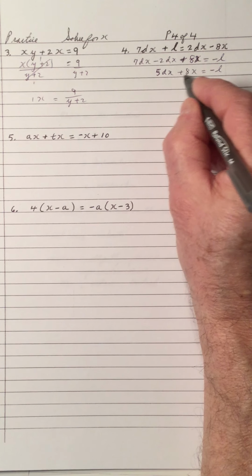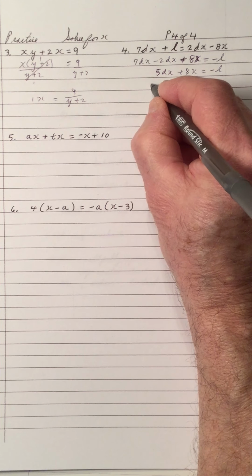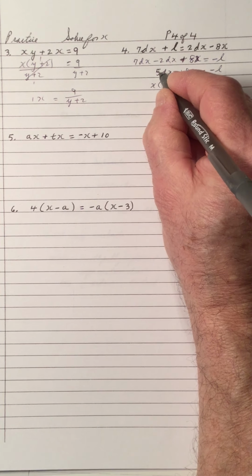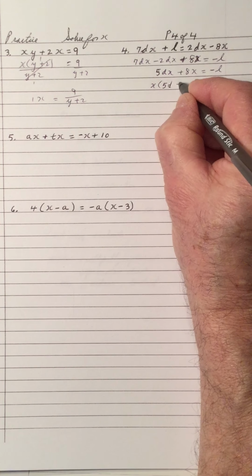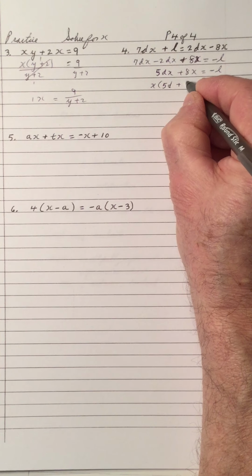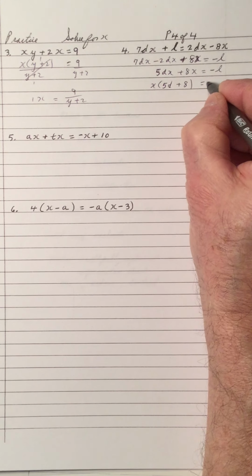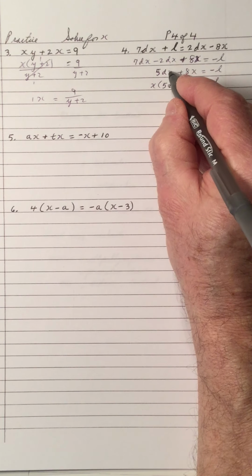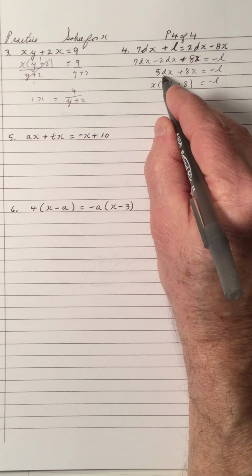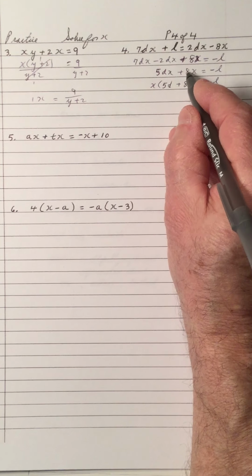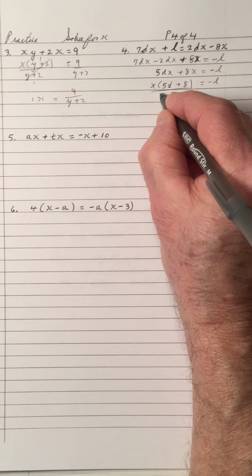And you can't add these because they're unlike terms, so I have to factor out the x. 5dx divided by x is 5d. 8x divided by x is 8. This is not a hard division, you can just do it in your head. And check it back: x times 5d, perfect. x times 8, perfect. And we divide by 5d.